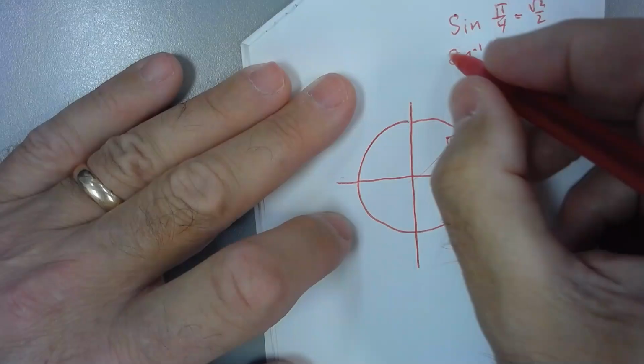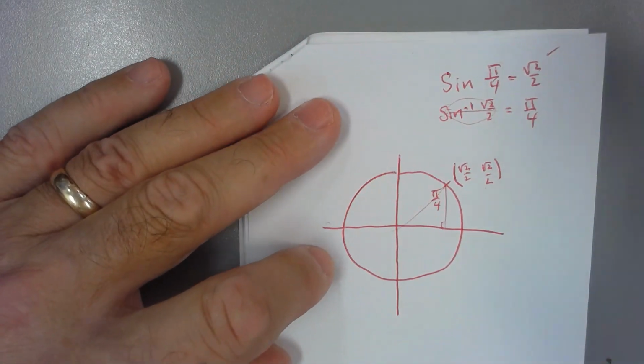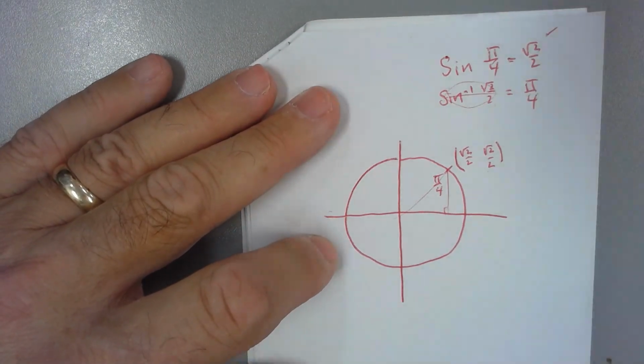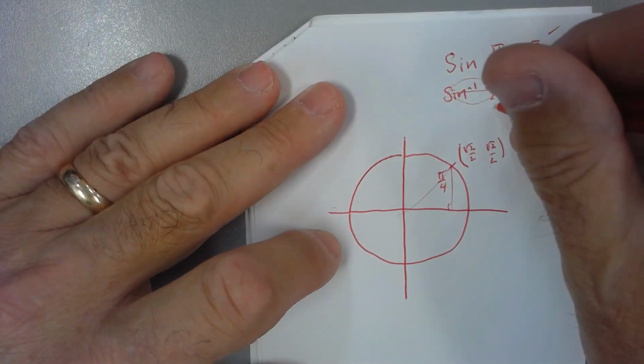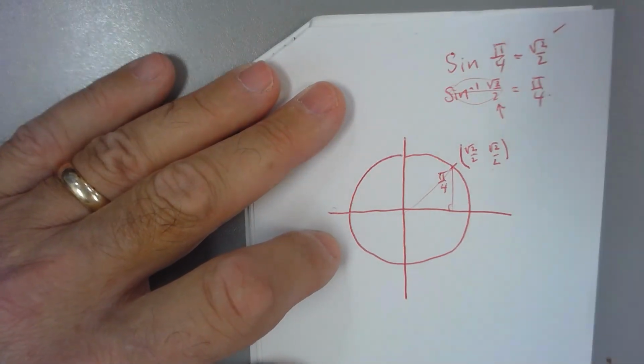So the value of this whole inverse trig function is a theta. It is an angle measure. Okay? Inverse trig functions are thetas. The numbers you put into an inverse trig function have to be in between -1 and 1.